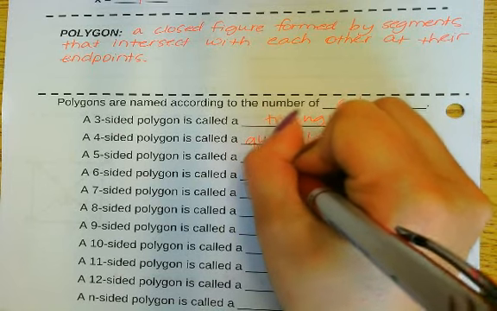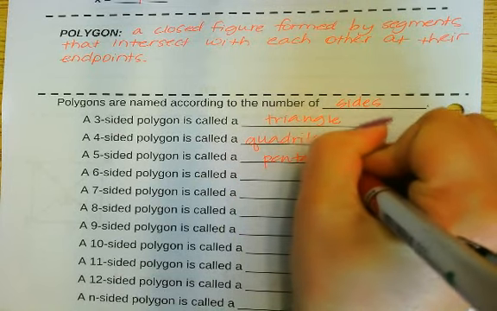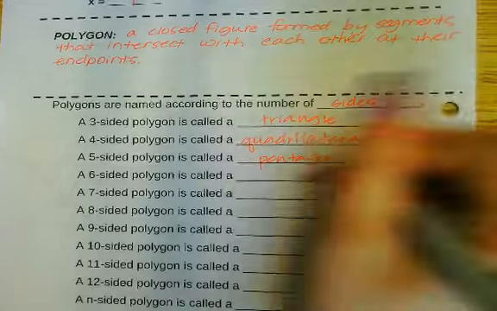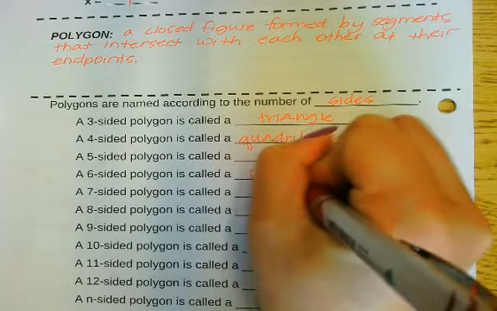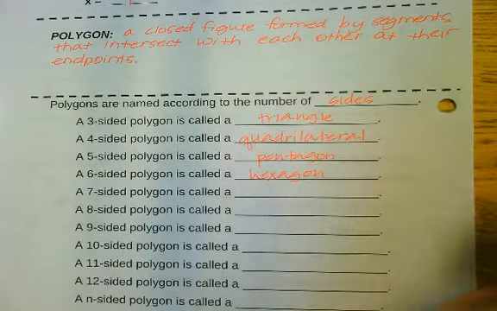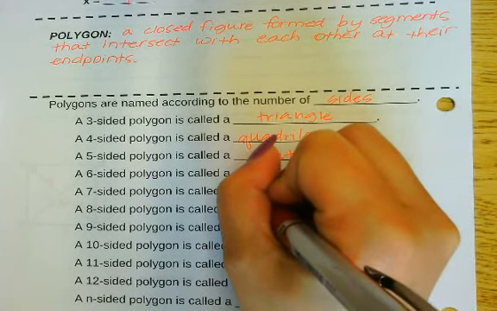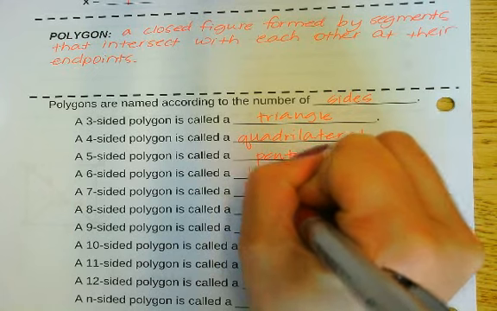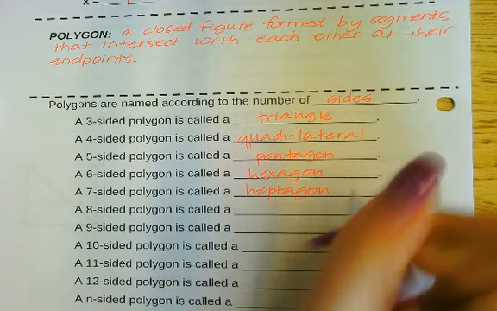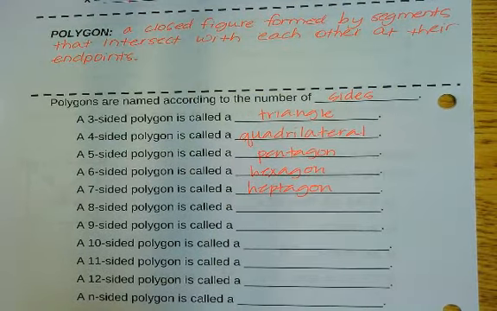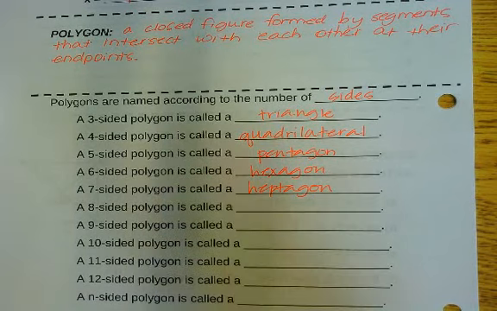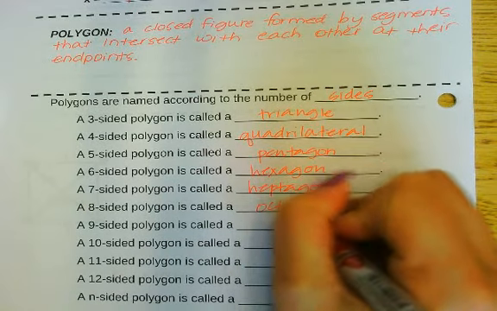Pentagon. Six-sided? Hexagon. Seven-sided? Septagon. Isn't it heptagon? Heptagon. What? You'll learn it in chemistry. Eight-sided? Octagon.